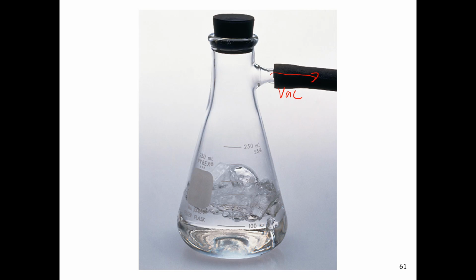So if I have a reaction, I run the reaction, and I want to remove the solvent after the reaction is complete, I can apply a vacuum, remove my solvent, and then be left with my products. And maybe I need to do some filtration or whatever it is after that. But if I want to remove that solvent, then all I have to do is apply a vacuum.